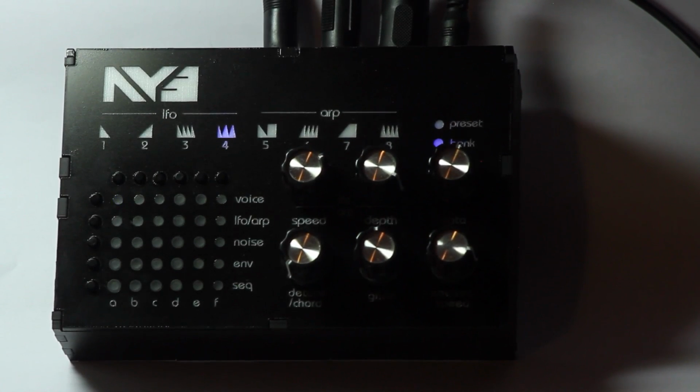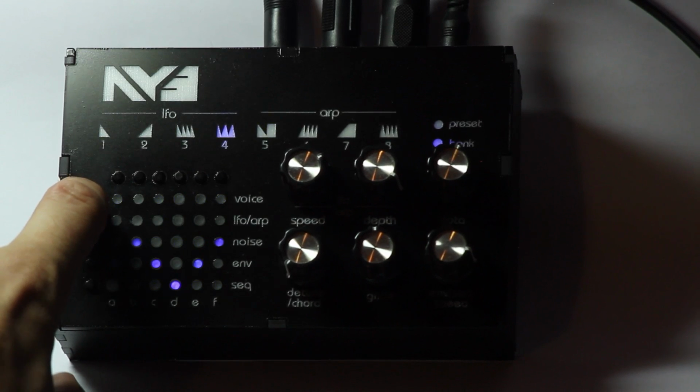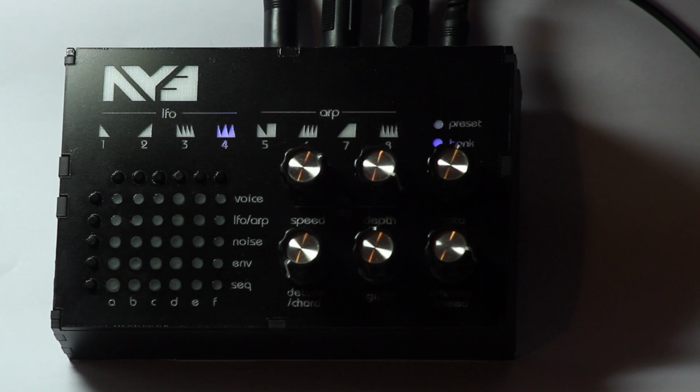Let's transpose a voice now. Click the voice mode button until you see the letter T. Now transpose the voice by turning the encoder.